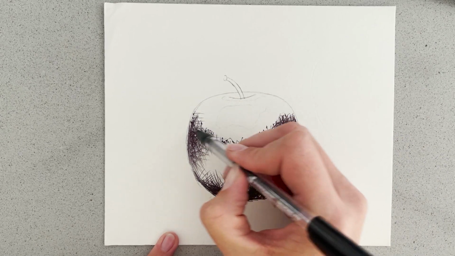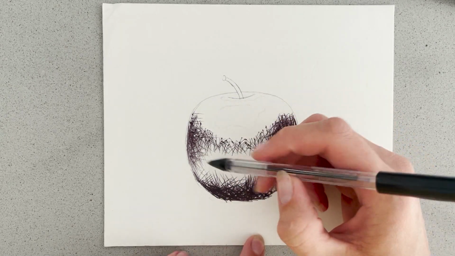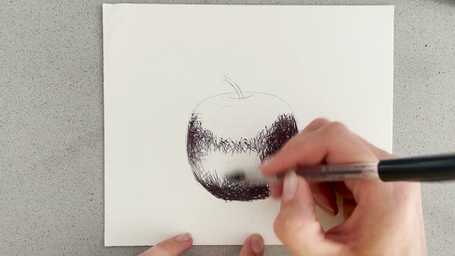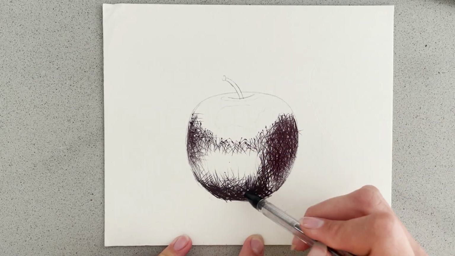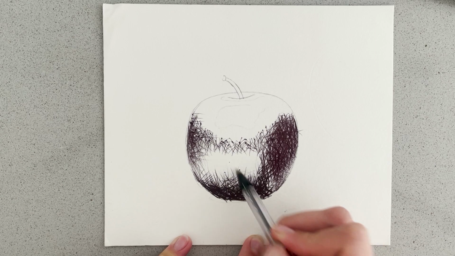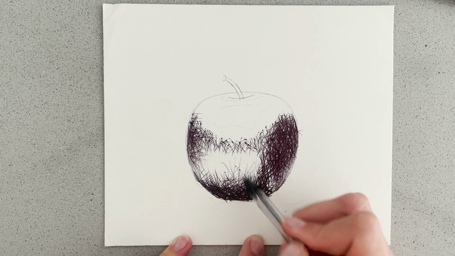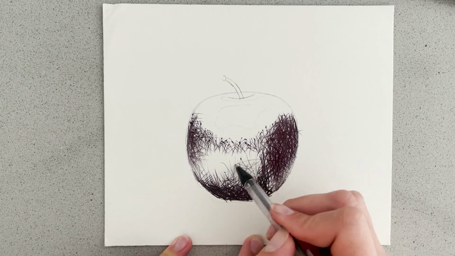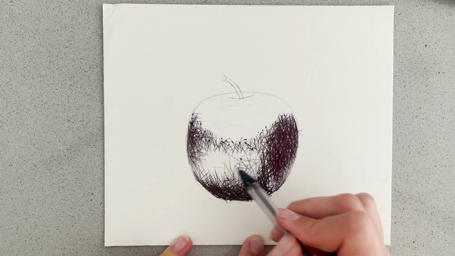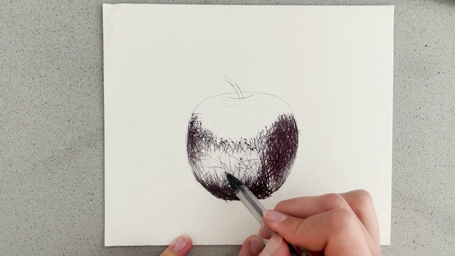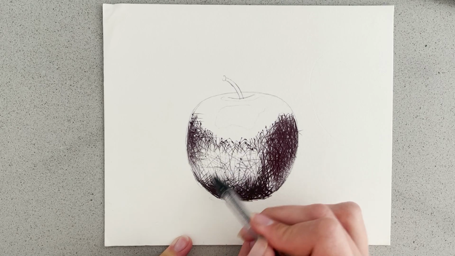So what I'm doing now is I'm actually holding my pen on more of an angle. I'm making sure to slow down the ink. So I'm still making just as many marks in my slightly lighter area, but I'm making sure the flow of the ink is less, so that the lines are probably a little bit thinner and a little bit lighter. There's less ink coming out of my pen.